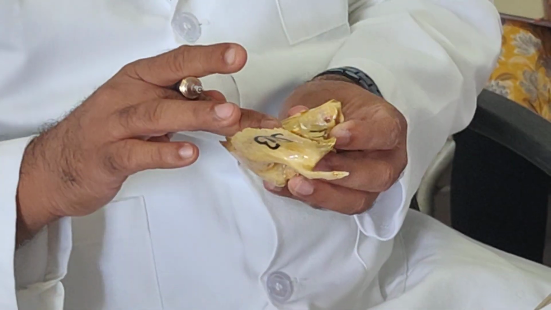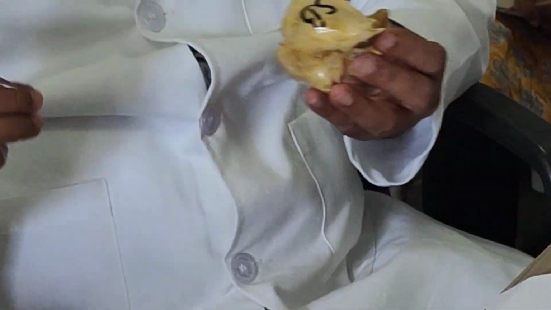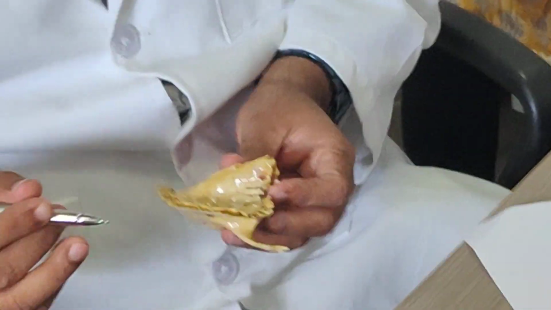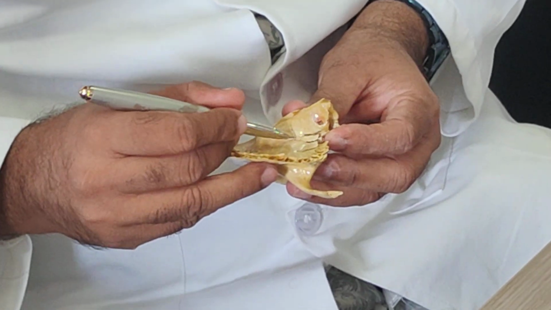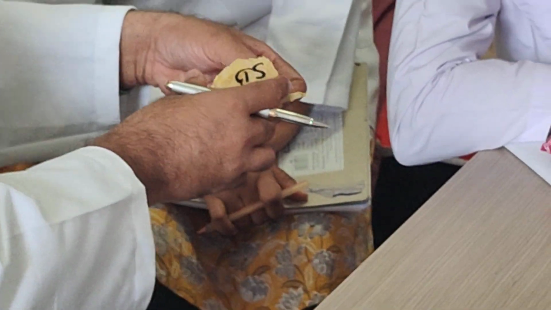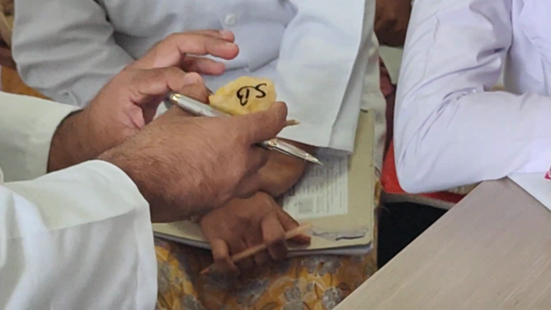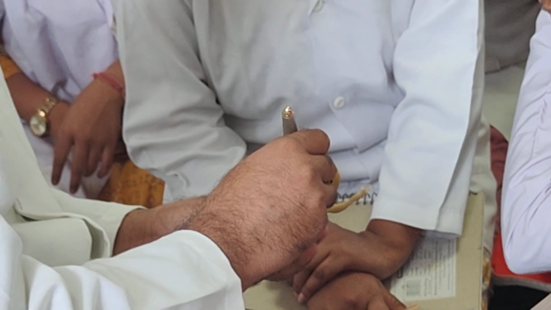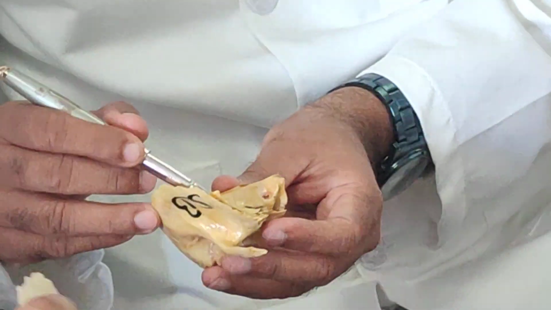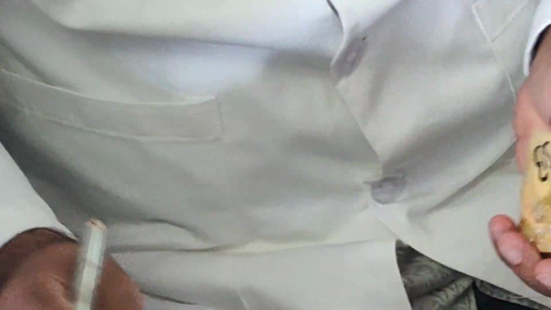This portion is tegmen tympani. In this tegmen tympani part, you will get two small foramina, 1, 2. So trigeminal ganglion, arcuate eminence, and tegmen tympani. In this tegmen tympani, you will get two minute foramina, 1, 2.